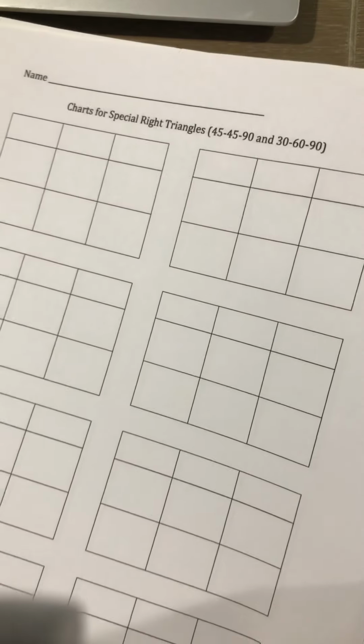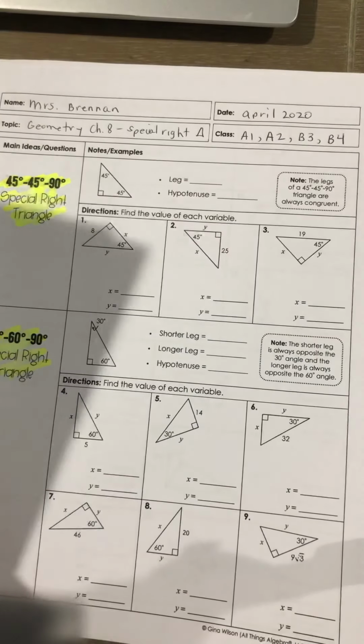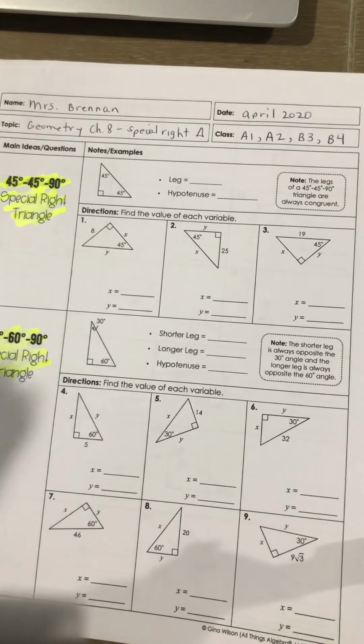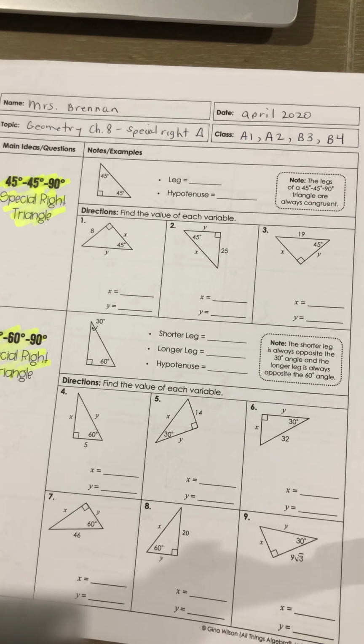So as you can see, we have some charts here. I'm going to show you another way to do the same process using the ratio. So the idea behind this lesson is, I know that you've learned Pythagorean theorem, a squared plus b squared equals c squared. You can find different side lengths of special right triangles, or sorry, of just right triangles.